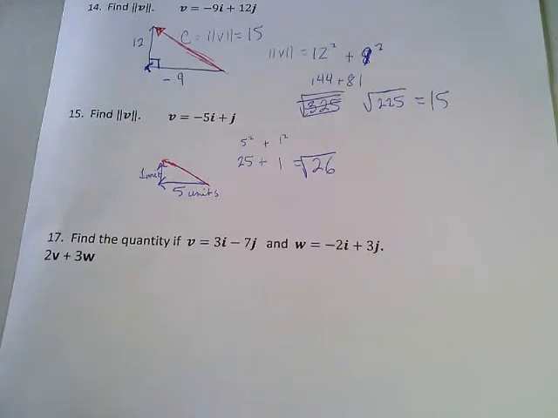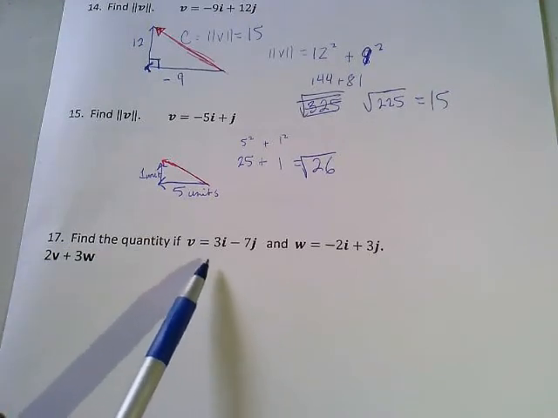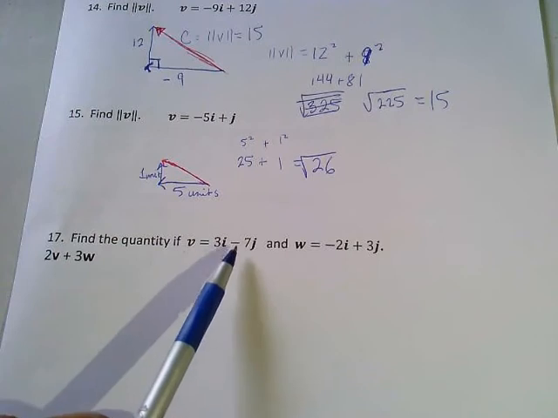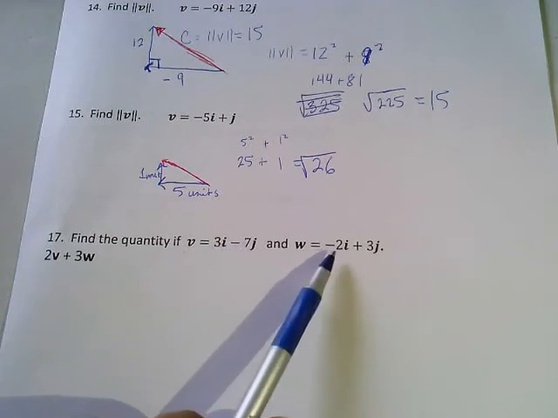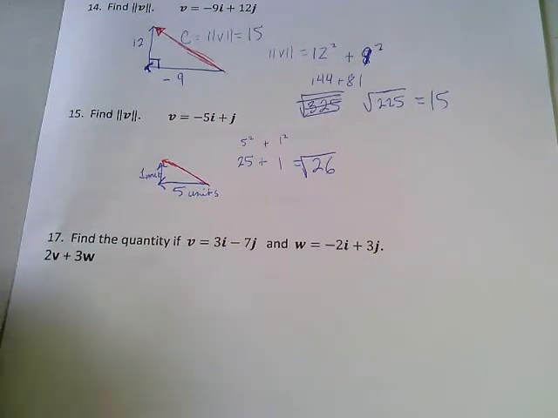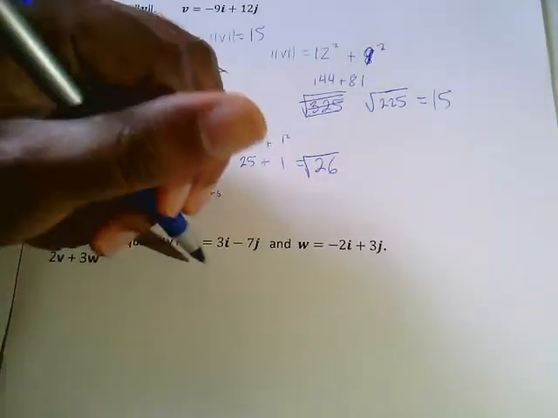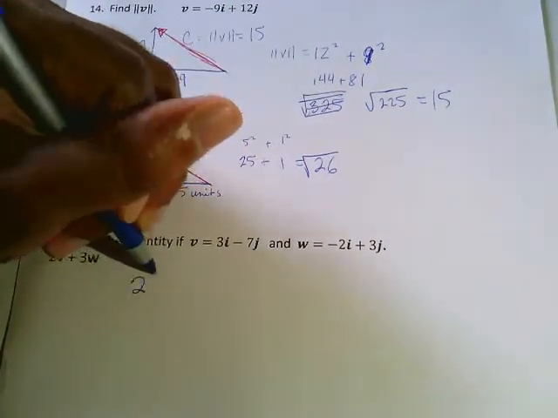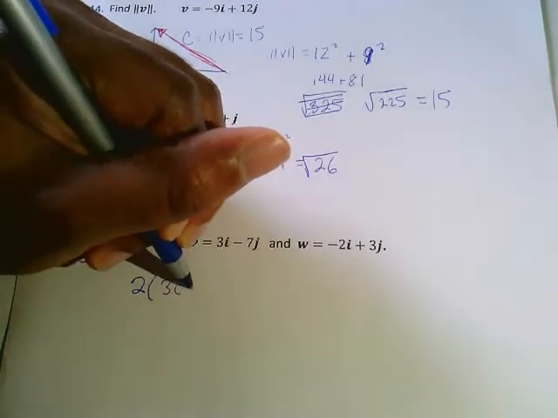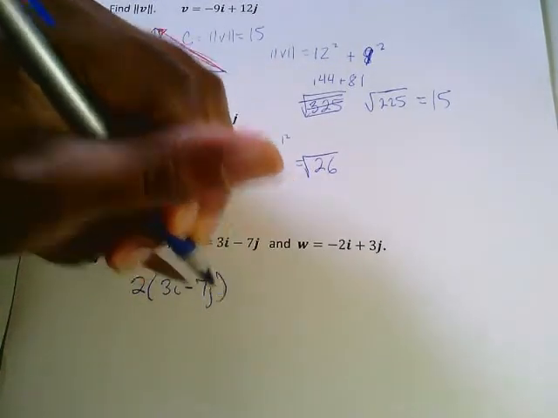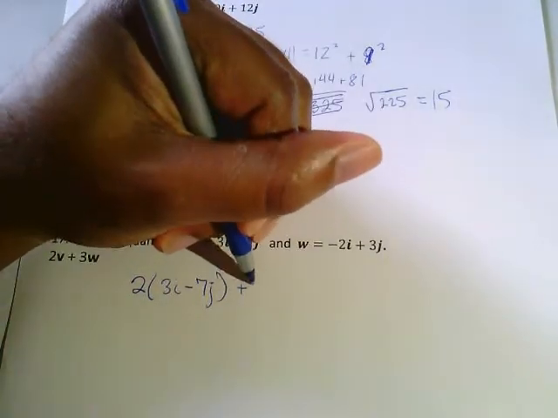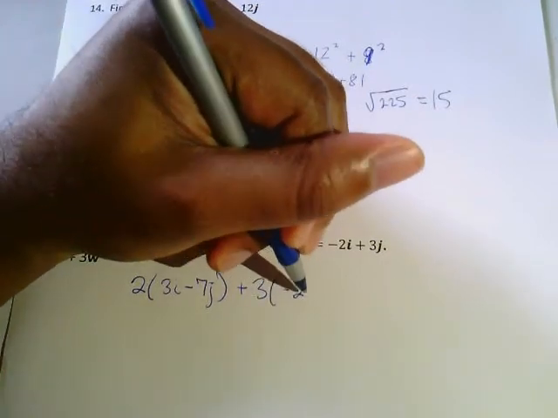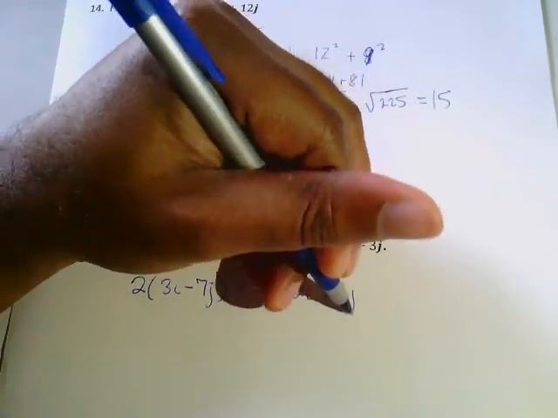All right, so next it says find the quantity if v, this vector, is 3i minus 7j, w is negative 2i plus 3j, and it wants us to find 2v plus 3w. So all we do for these problems is a direct substitution. So 2v is going to be 2 times (3i minus 7j), and then plus 3w will be 3 times (negative 2i plus 3j).